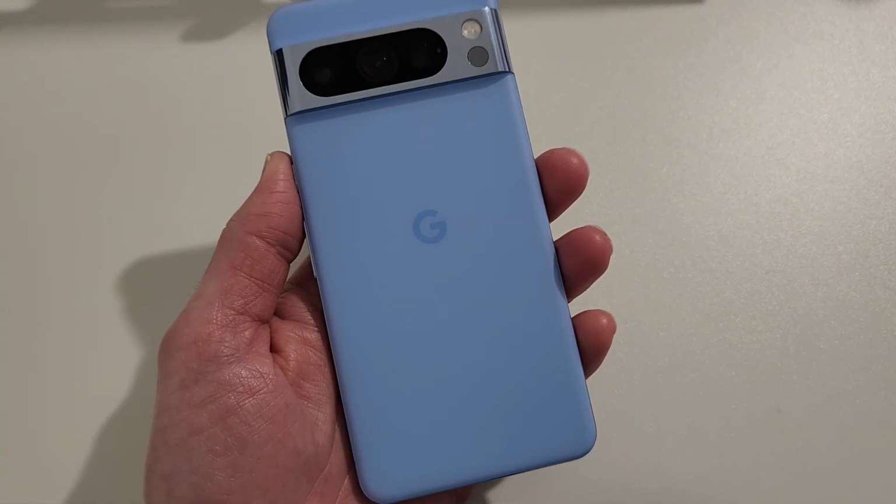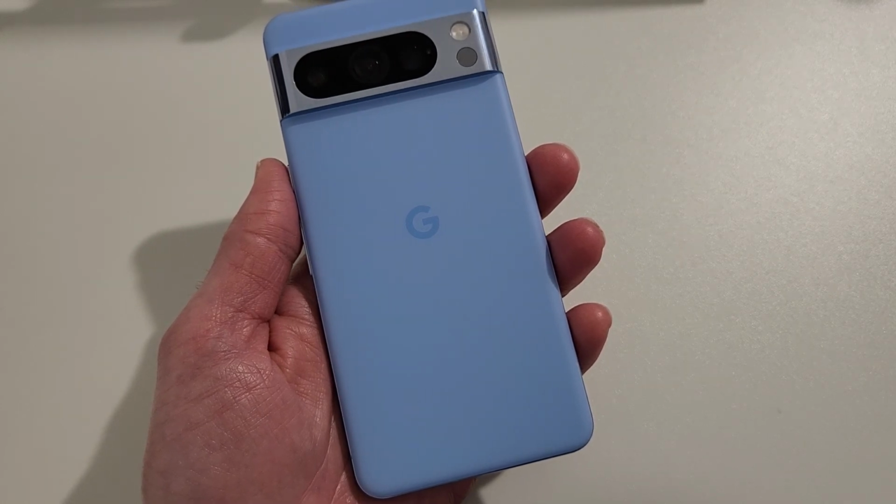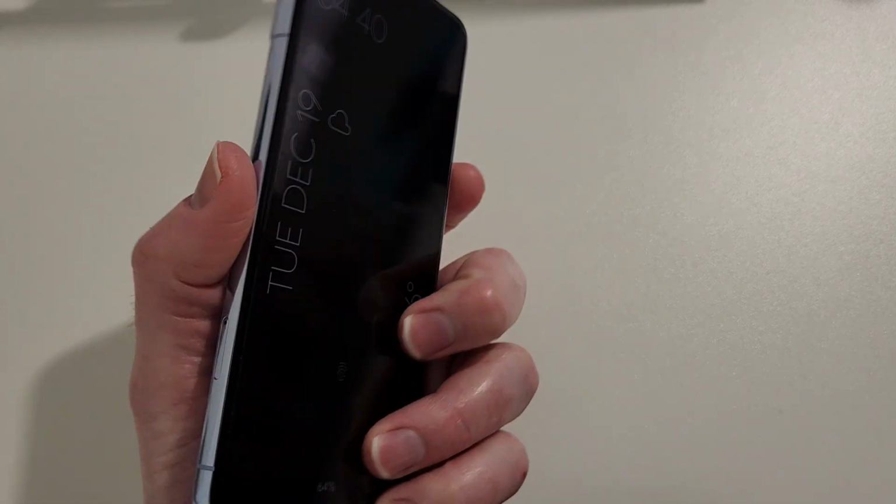Now, I got quite a few of them, but we will get through them as fast as possible. Let's jump right into it.